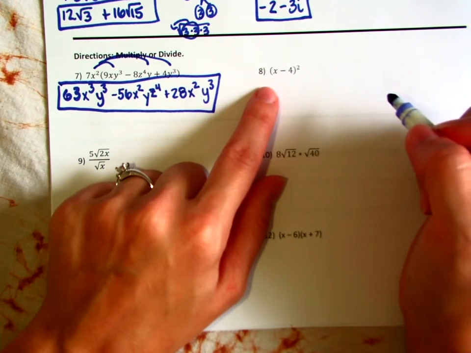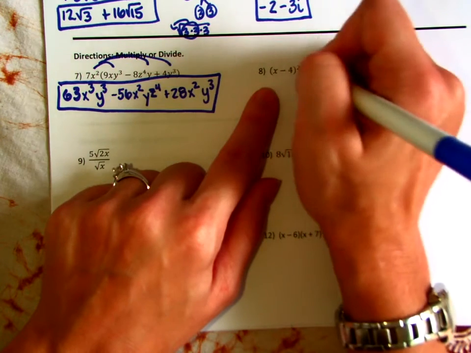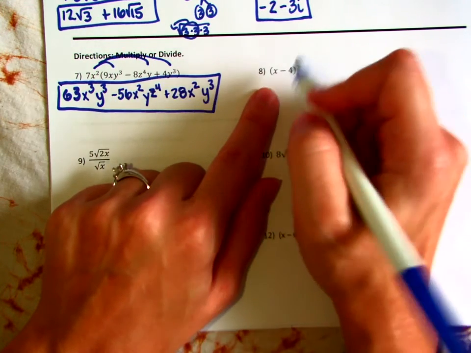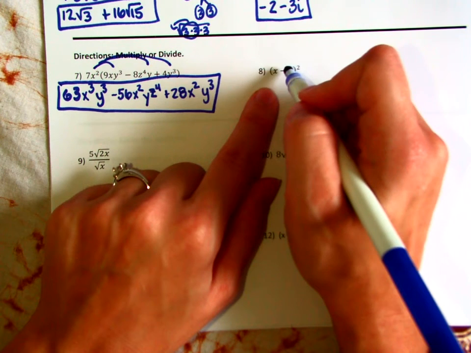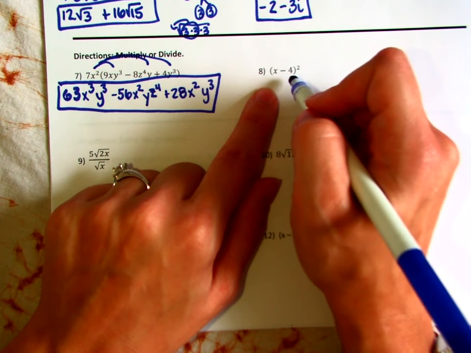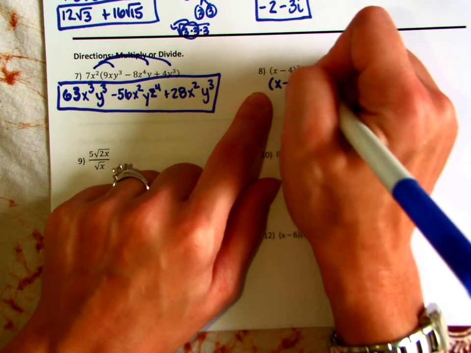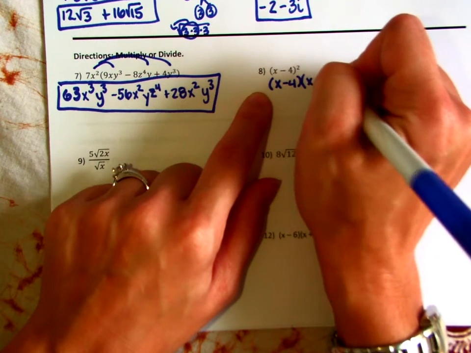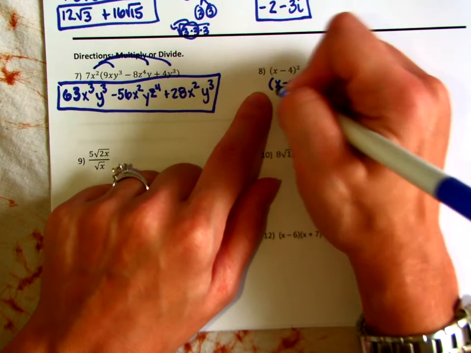On number 8, that is one of the questions that tricks the most amount of students. You cannot distribute this 2 to both pieces because this is not multiplication on the inside. This has to be a monomial if you're going to distribute that to the exponent of 2. So you need to rewrite this rather as x minus 4 times itself. And the exponent tells us how many times to multiply this base times itself. In this case, it's 2.